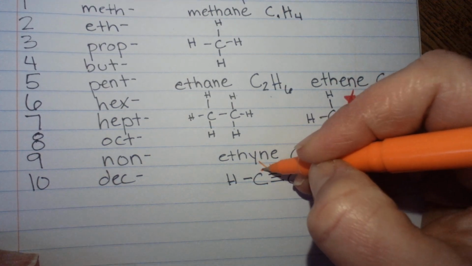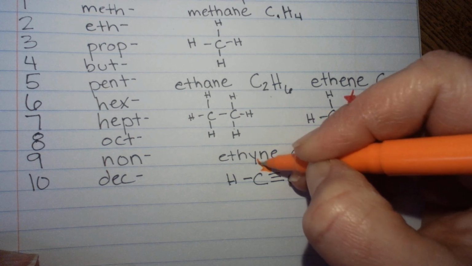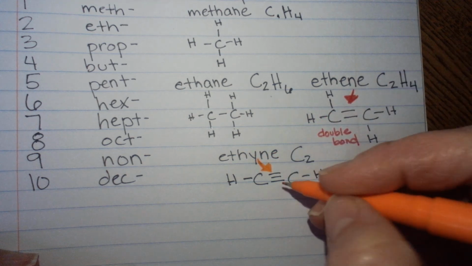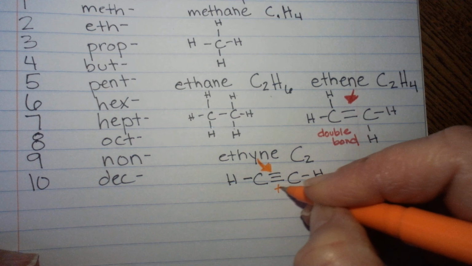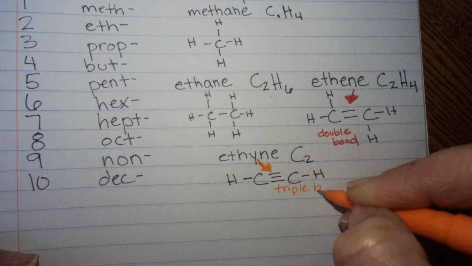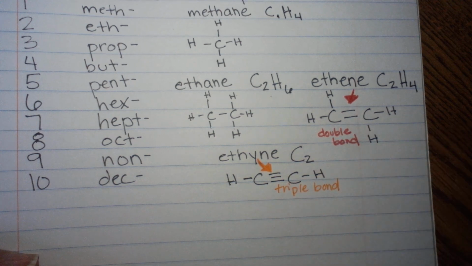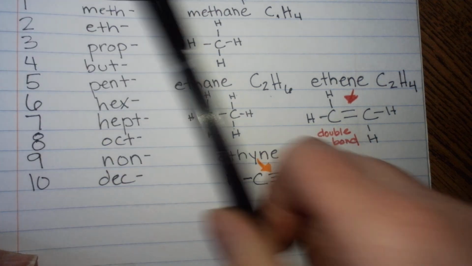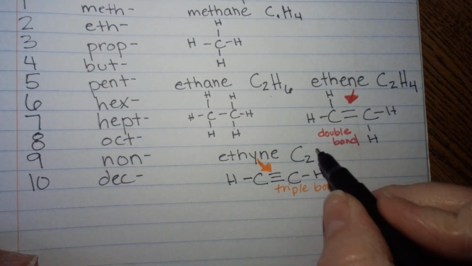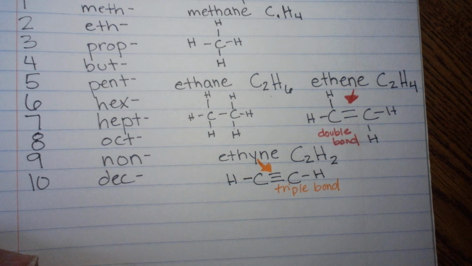Notice that triple bond right there? So when we look at that formula for ethyne, we have 2 C's and we have 2 H's.